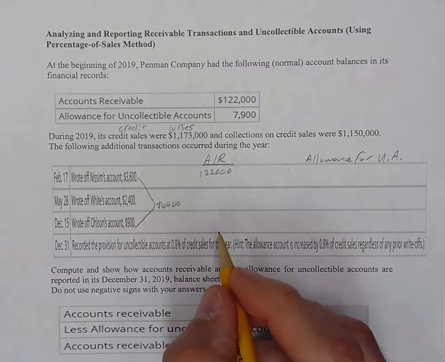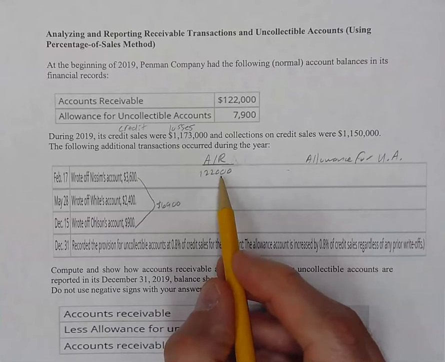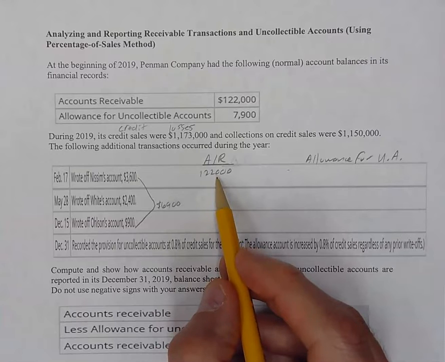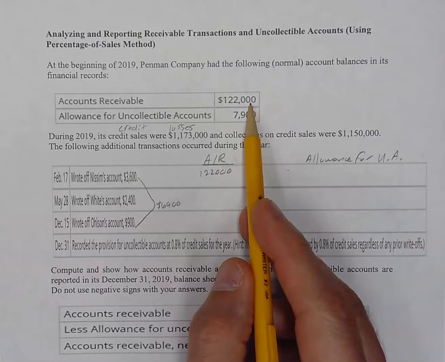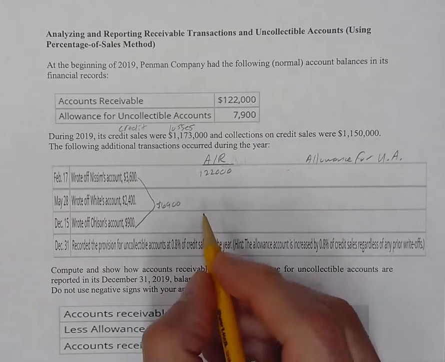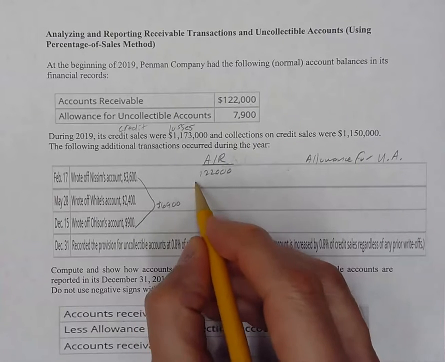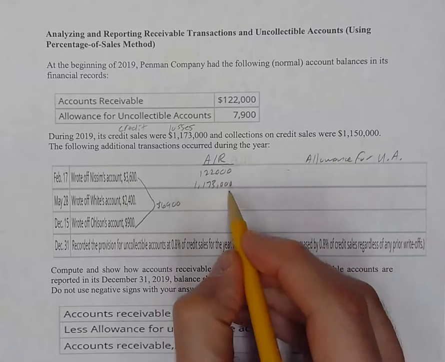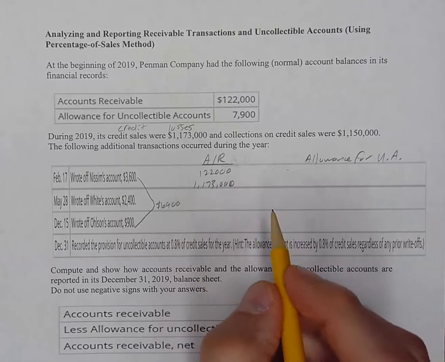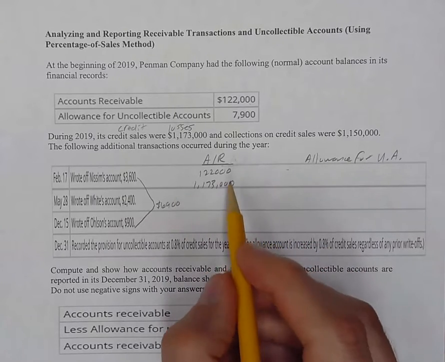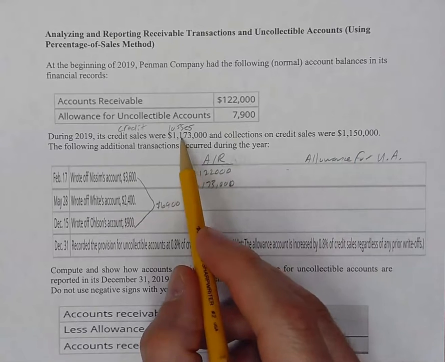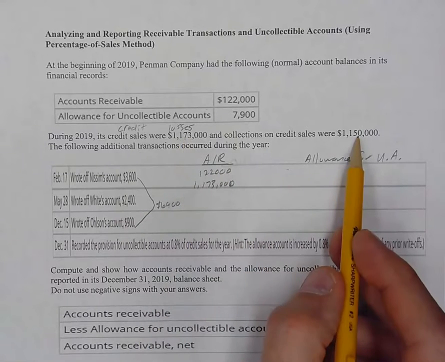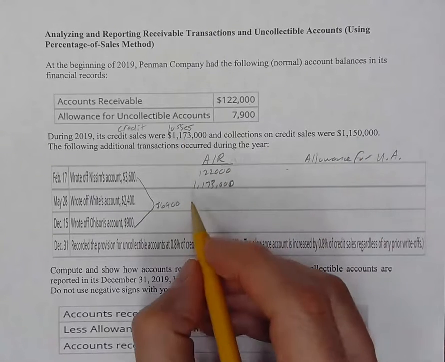All right. Then a couple of ways we could do this. I'm going to go the long, drawn-out way. Just make sure that as we go, you make note of what each of these numbers actually is. The $122,000 is our beginning gross amount for accounts receivable. Then I'm going to add $1,173,000 in sales to that amount. But then I'm going to say, okay, of that $1,173,000, I've collected $1,150,000.